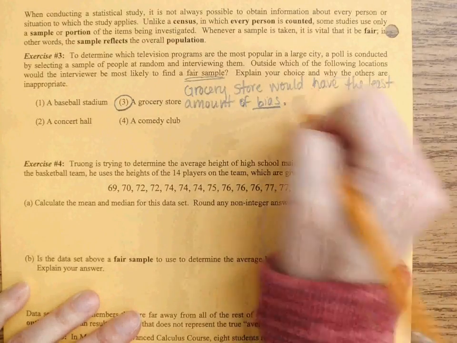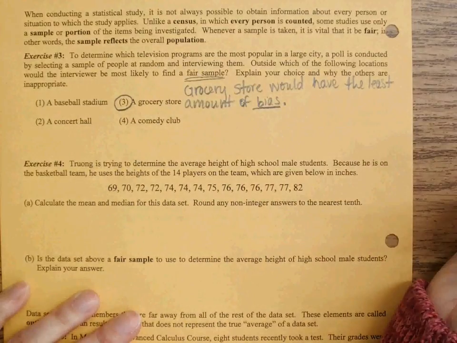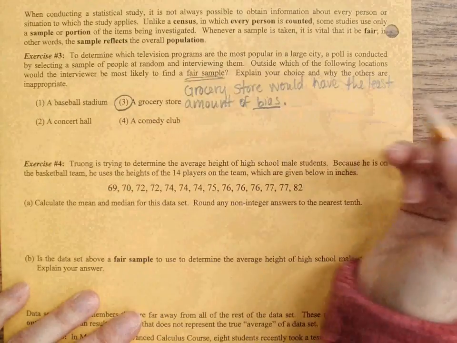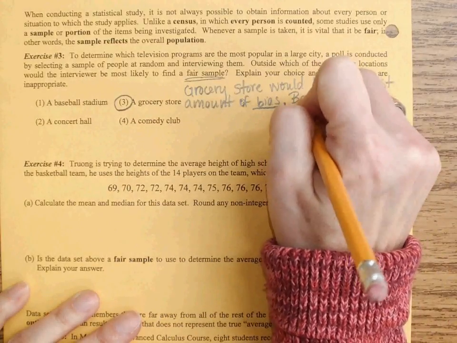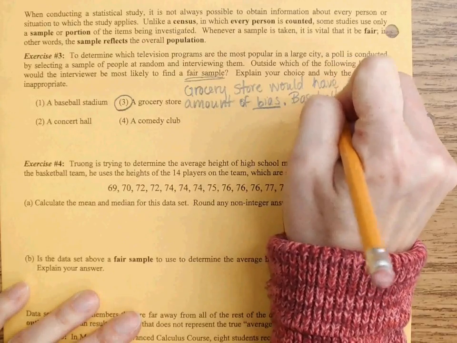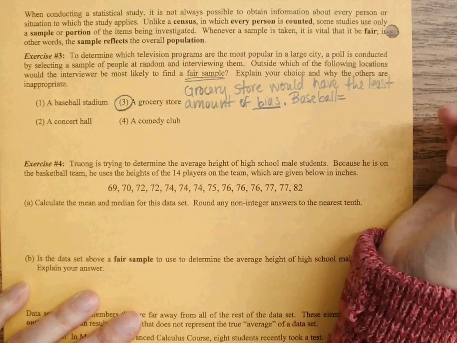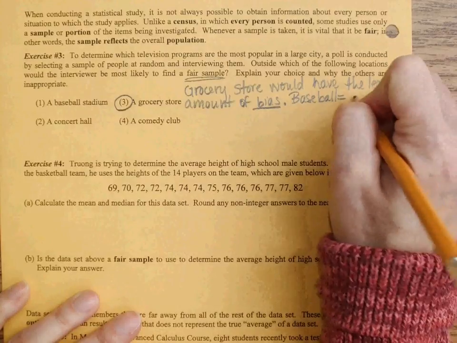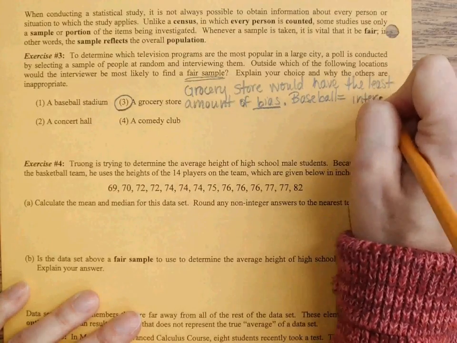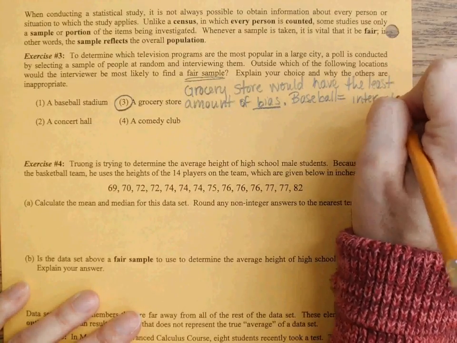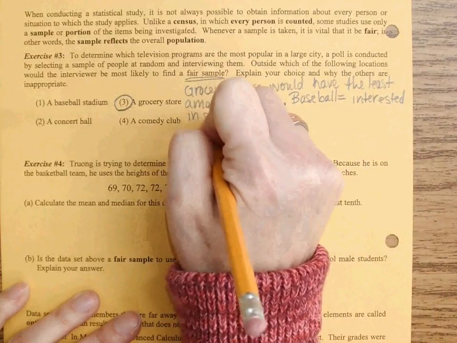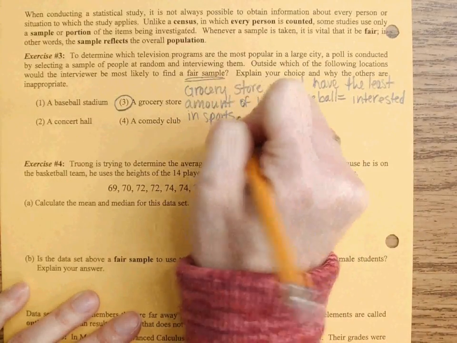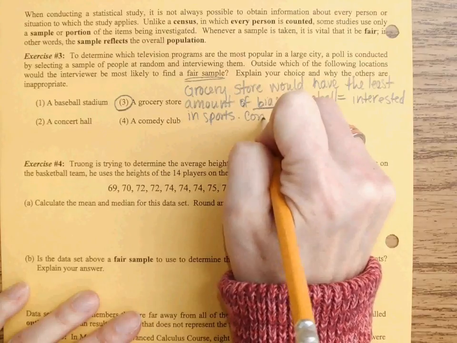Now, let's consider the other 3 and why they would not be a fair sample. Let's start with baseball stadium. So for a baseball stadium, most likely these people are interested in sports and sport programs. Okay, comedy club.